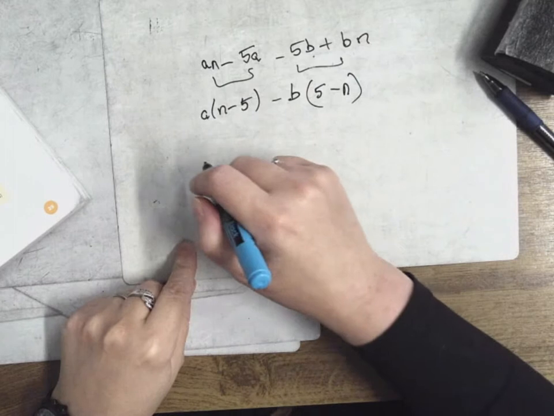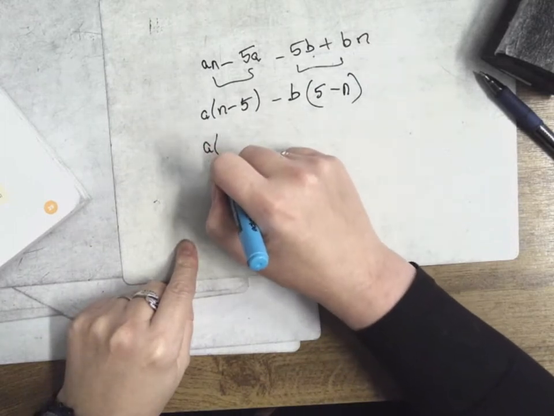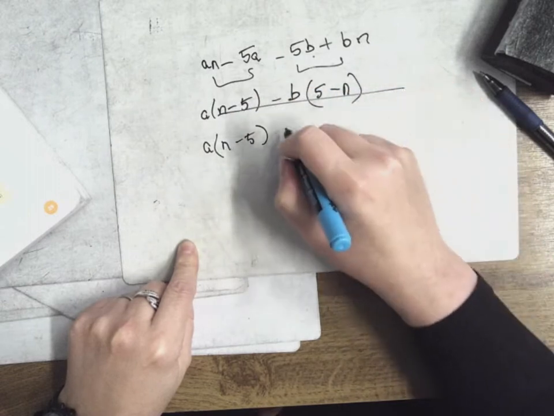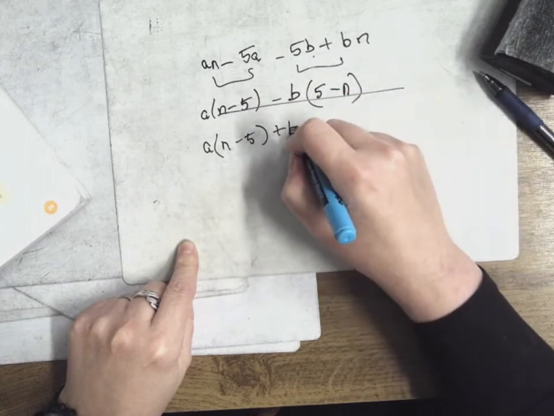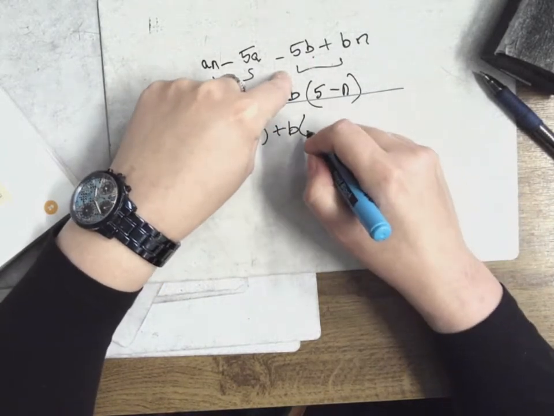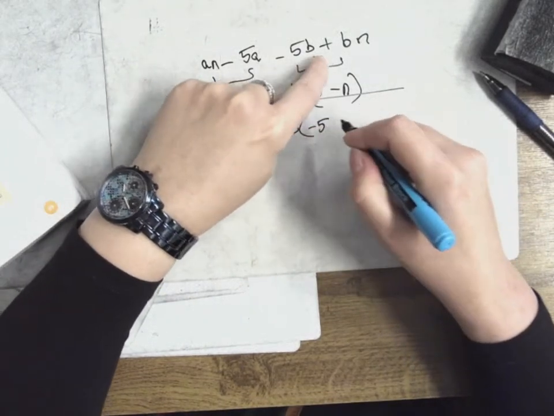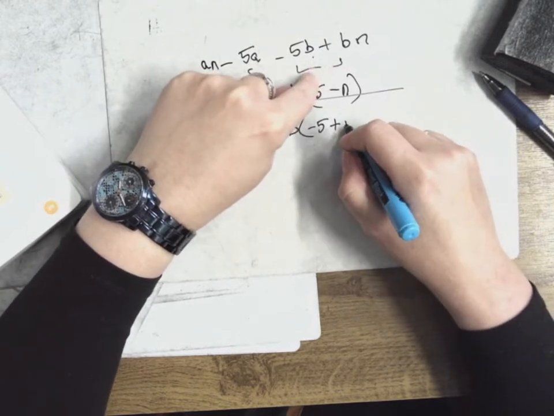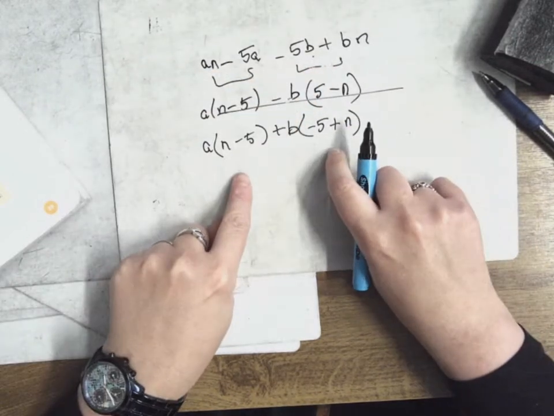A plus B. So we go A times N minus 5. So I'm taking out a plus B, and that minus is still with the 5, isn't it? So that's minus 5. And I've taken out a plus B, so there's no change in sign here, and that's an A. Now, are those brackets the same now?